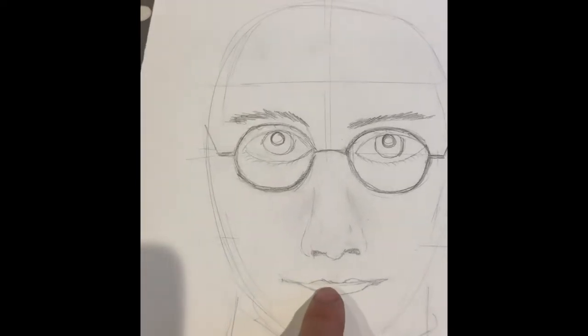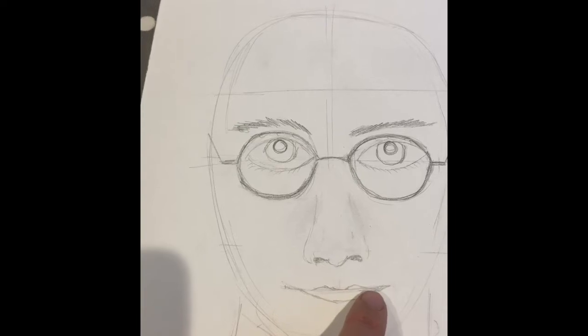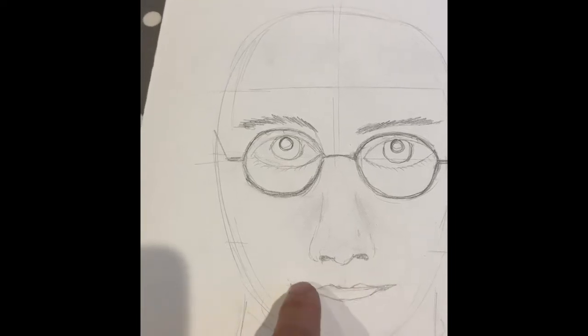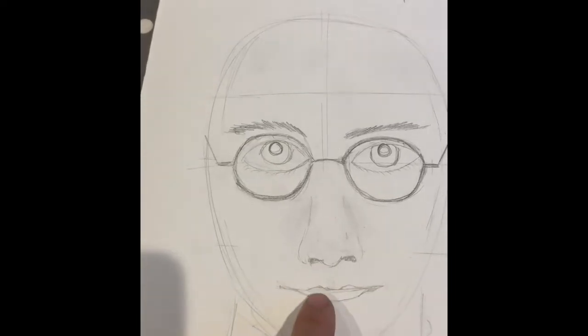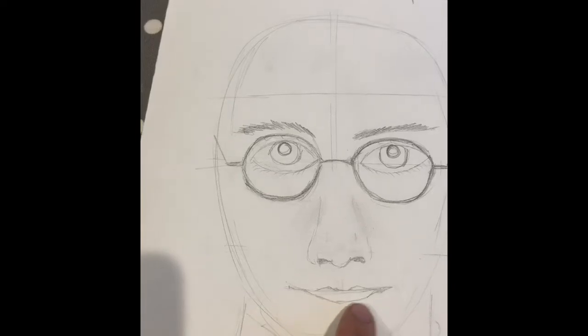Then his mouth, he's hardly got a top lip, so I just added in these tiny little bumps that look like an M of a mouth. And then he's got a bigger bottom lip, so I've added that in there.